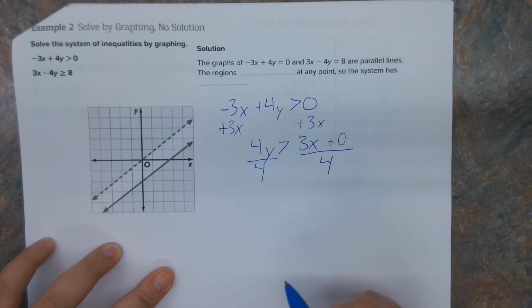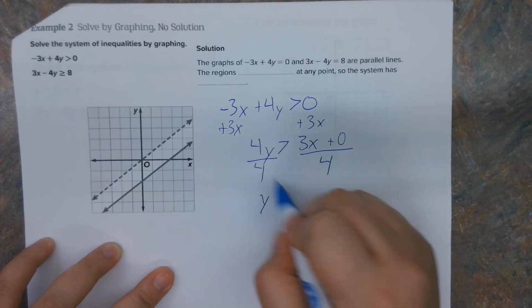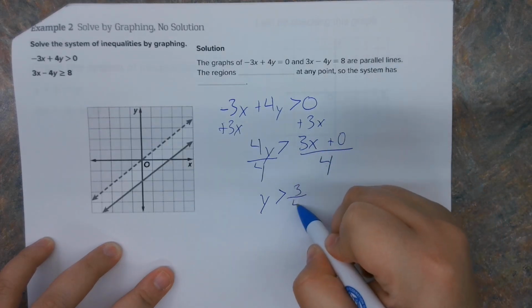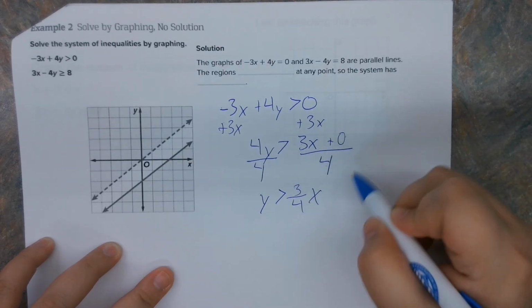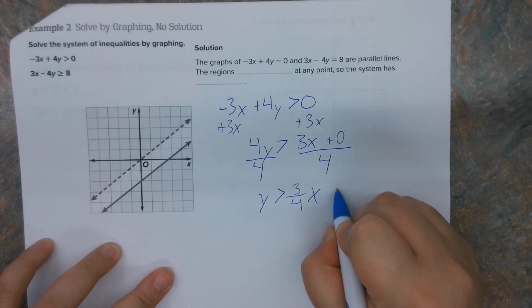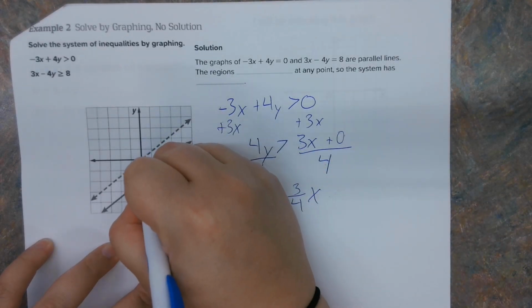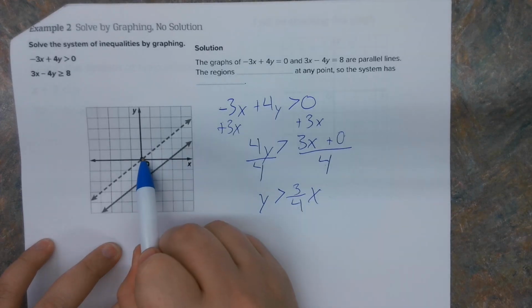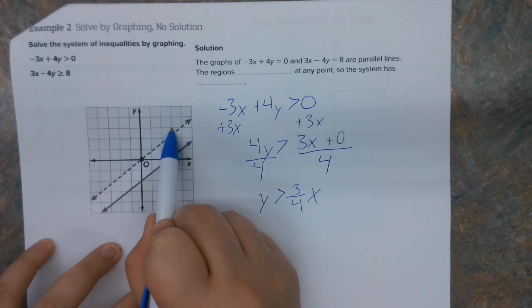Divide by 4 to get y by itself. So y, it wasn't negative, so I'm going to keep my sign, is greater than 3 over 4 x, and then 0 divided by 4 is still 0. So right now I have a y-intercept of 0, so I'm starting right there. I'm going up 3 to the right 4. 1, 2, 3, 1, 2, 3, 4.